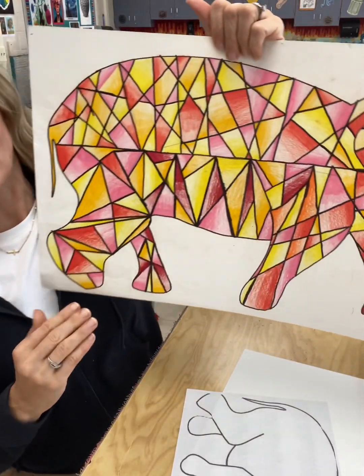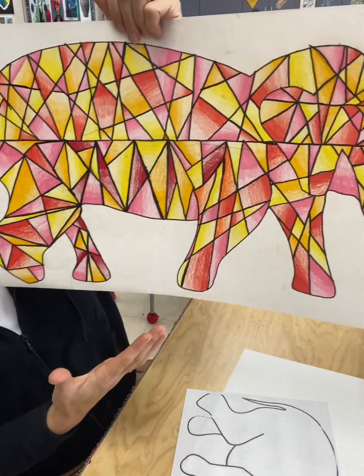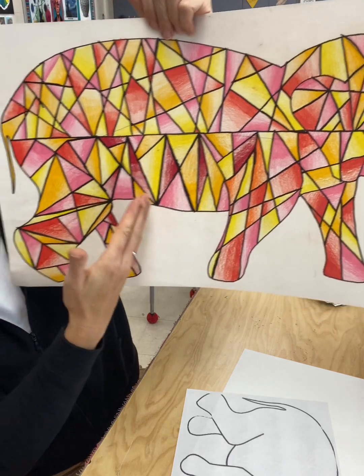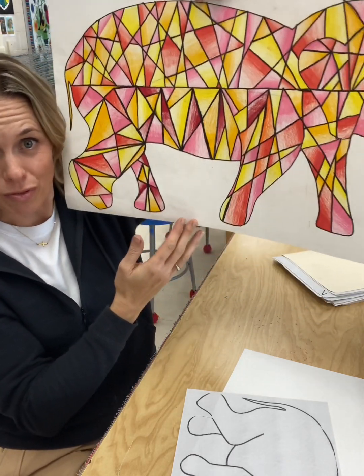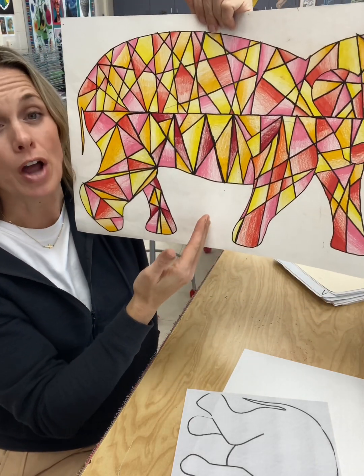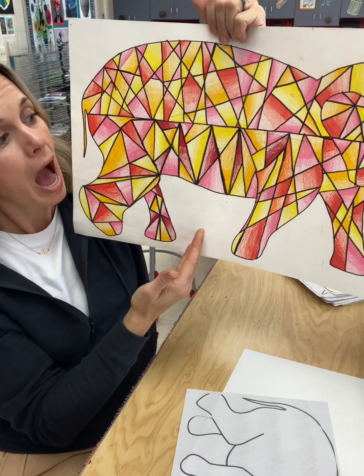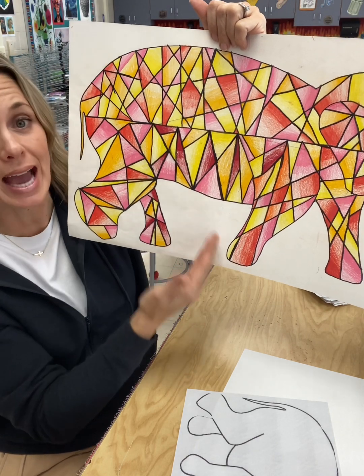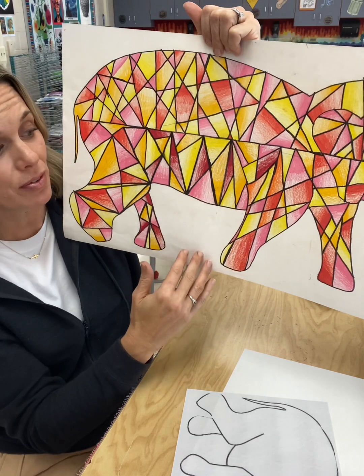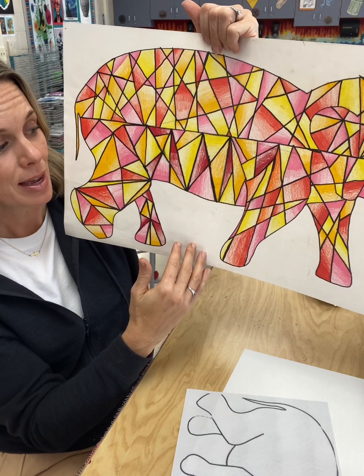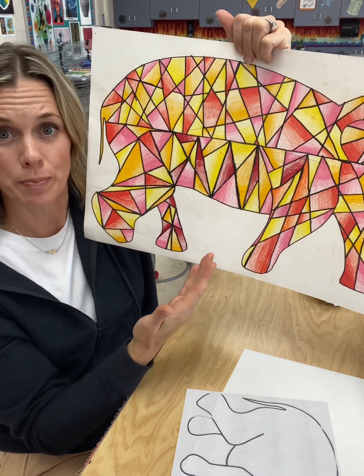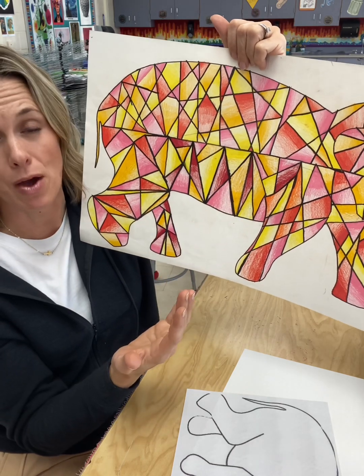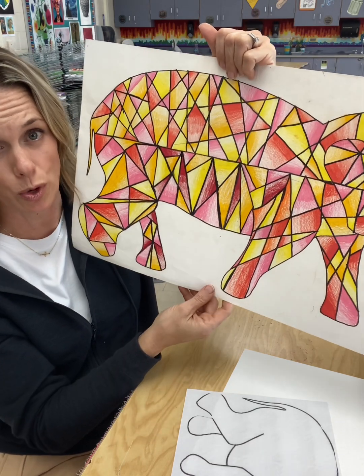Also notice that we are utilizing the space of the paper. The animal is the focal point. Sorry, I can't fit all of me in here. We are not putting anything in the background. However, we can cut these out. So if your watercolor colored pencils bleed into the background, we can cut them out for a cleaner display. So don't stress too much.